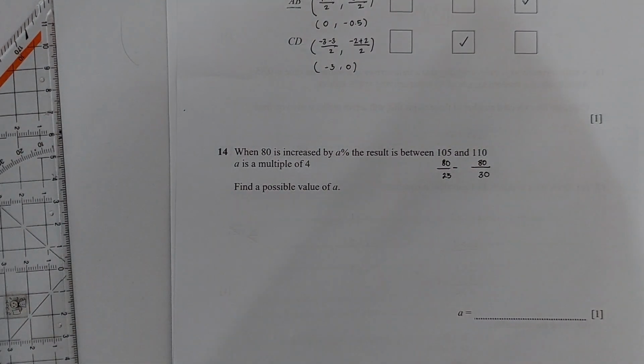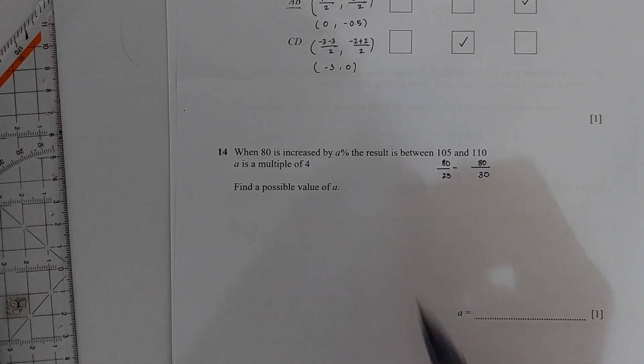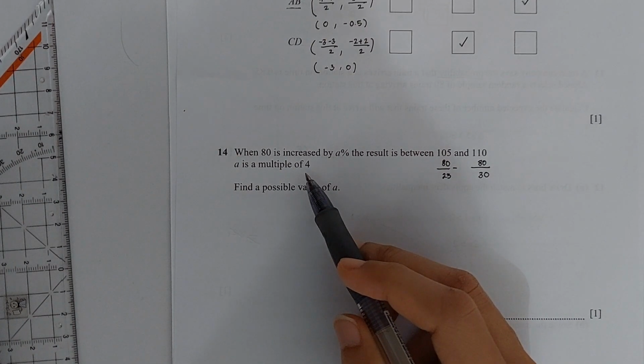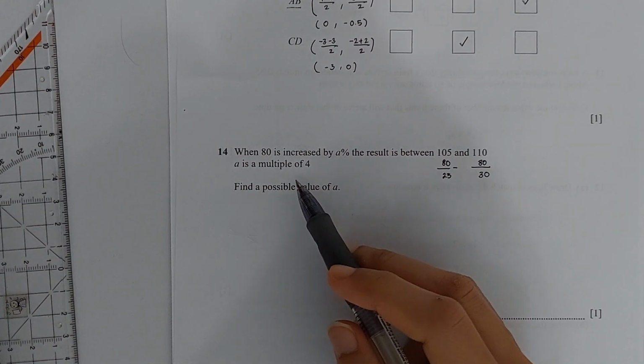80, 25, it will be less than 50%, because 50% of 80 is 40, right? How about 40% of 80? It will be 32, so it would not be 40, and it will be the multiple of 4, right? So 40 is not less than 40, will be 36.